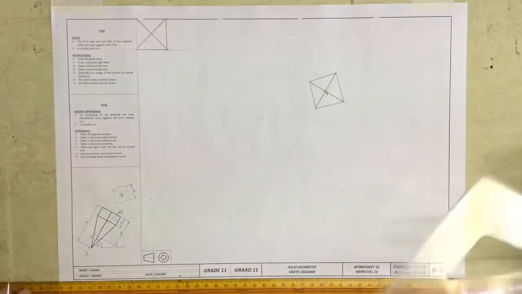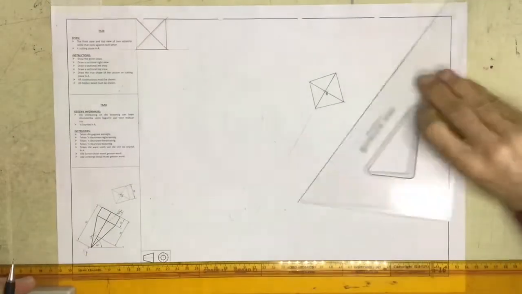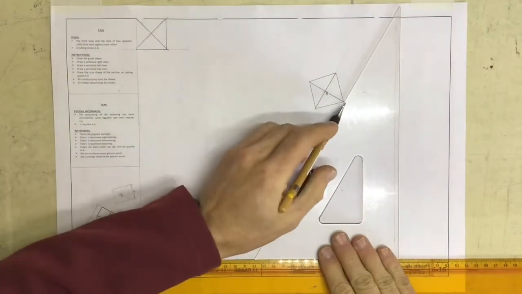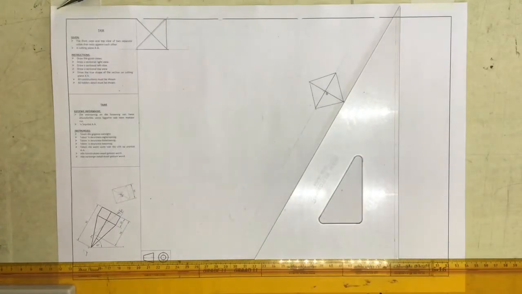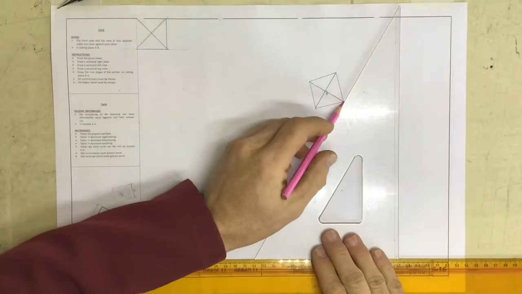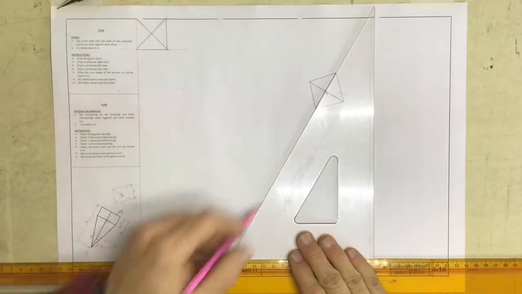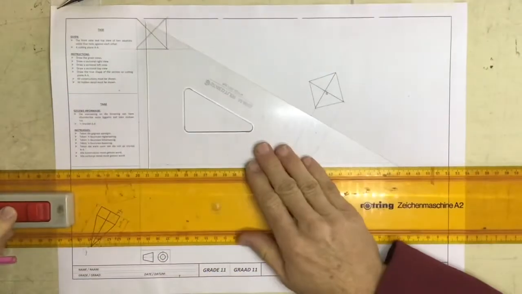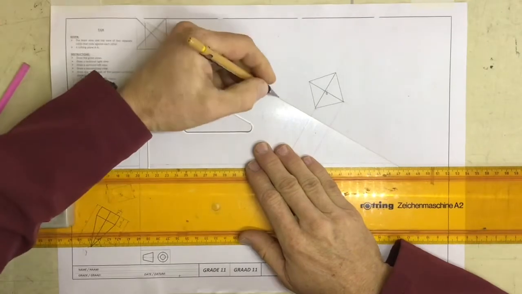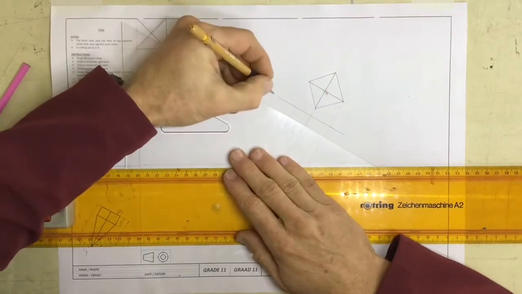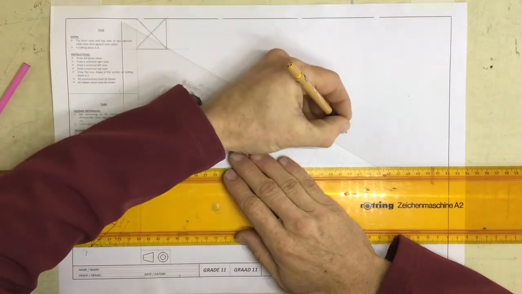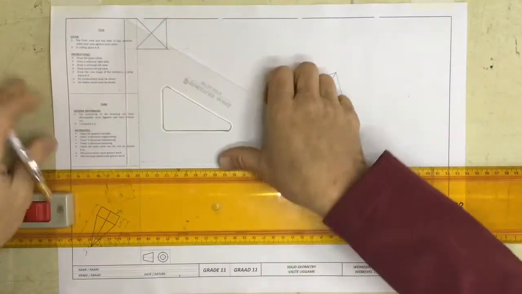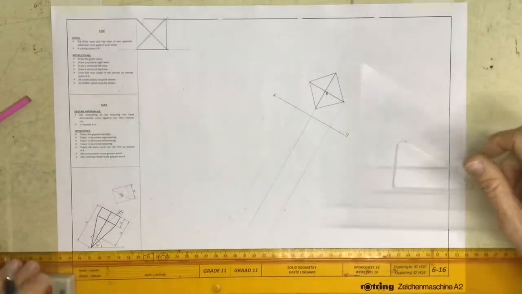Once I've got that in place, I now need to drop these lines down into my front view. I'm just going to use some color here to get the construction lines. There we go. Draw in an XY axis about 10 millimeters away from the auxiliary view. Label it X, Y with block capital letters, please. Block capitals are very important.